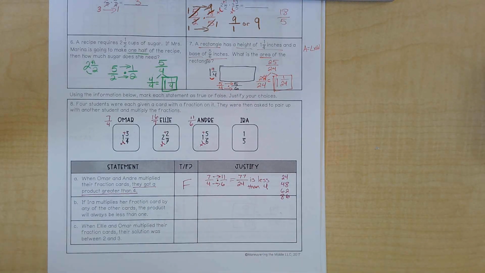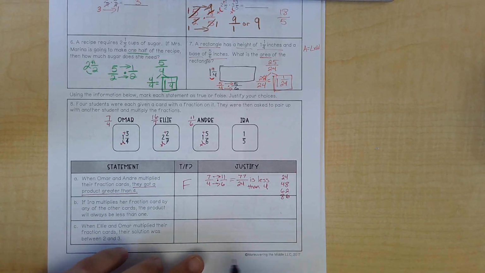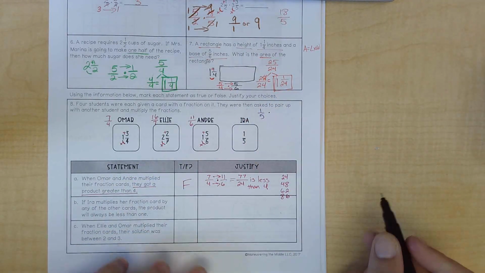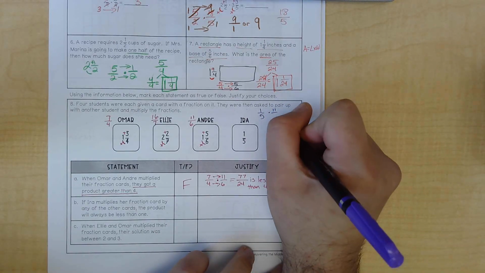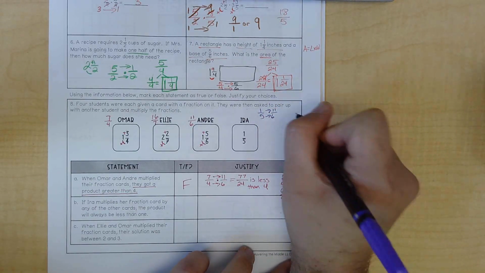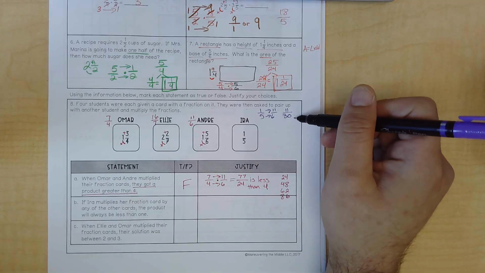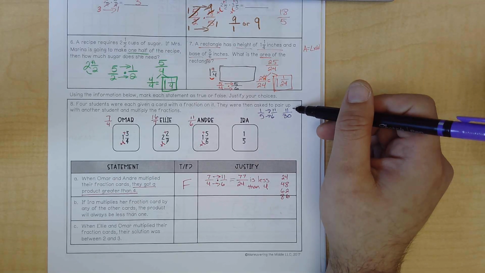Yeah, no worries. So that's not going to work. Okay? For B, if Ira multiplies her fractions by any of the other cards, the product will be less than 1. Well, let's find out. Ira is 1/5. So let's see. Here's Ira 1/5 times, let's just work back. Andre. Okay, Andre, let's see what you got. I'm going to multiply these together, and I get 11 over 30. Well, if I need 30 pieces, but I only have 11, I definitely have less than 1. So far, so good.